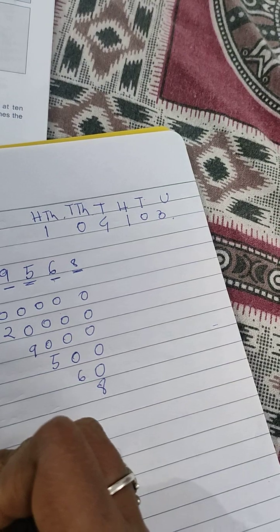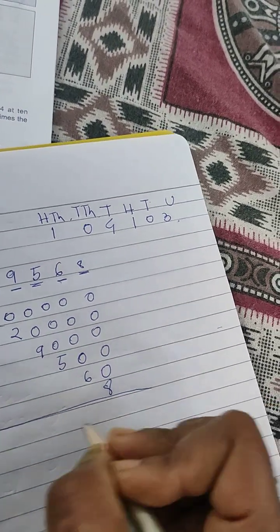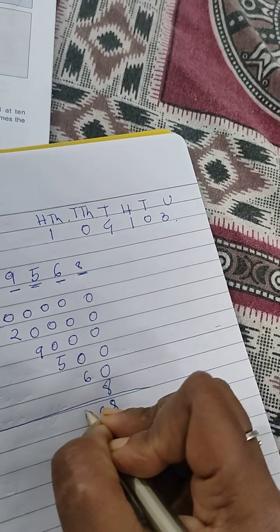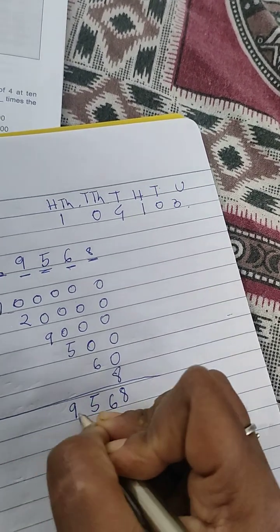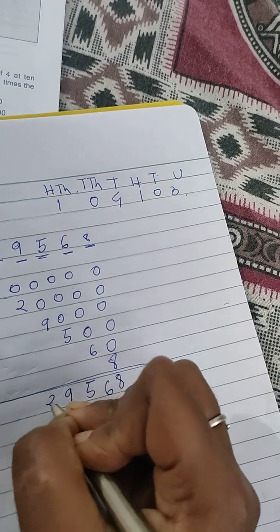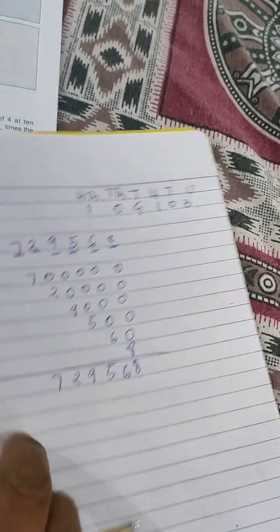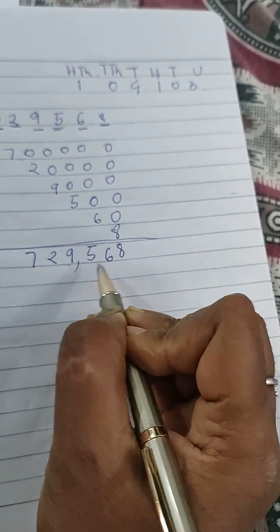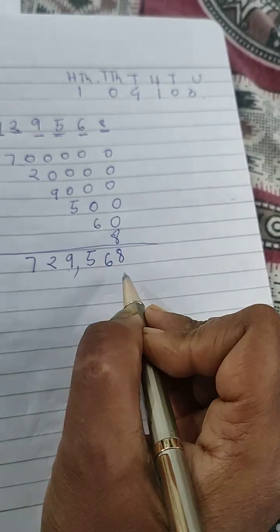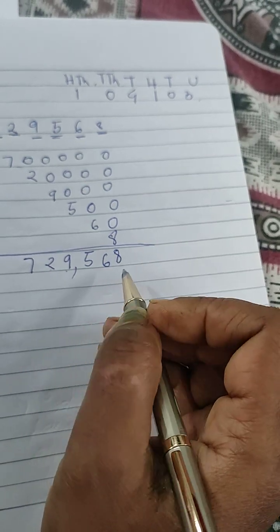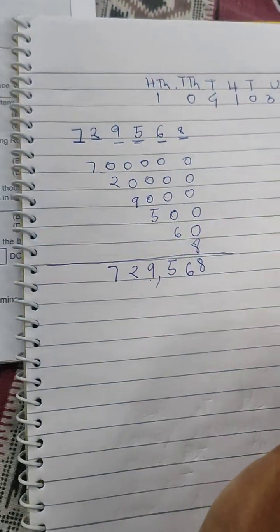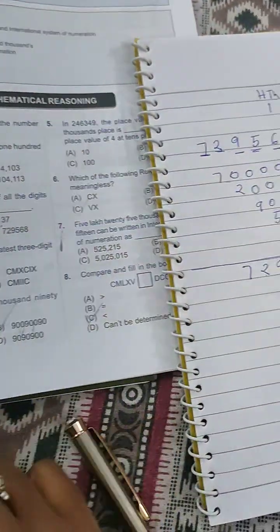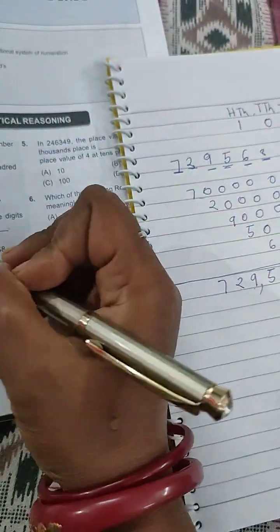Now, if we add all of them, it gives us the result 729,568 according to the international system of numeration, which makes our D option the correct one.